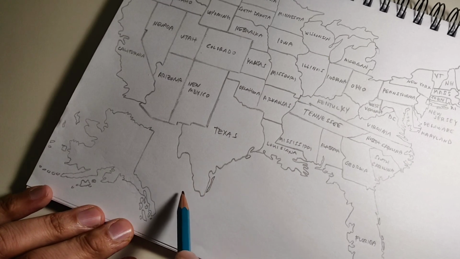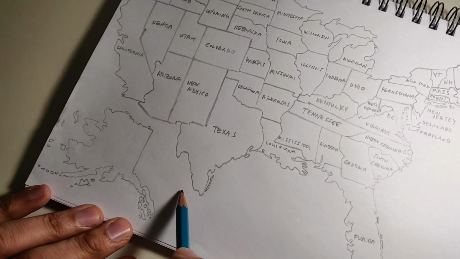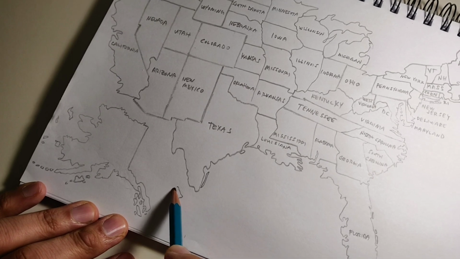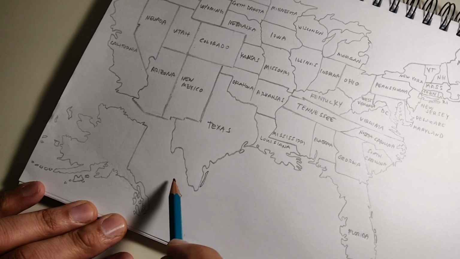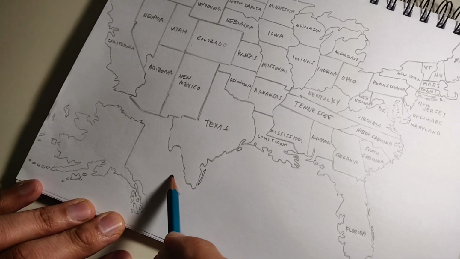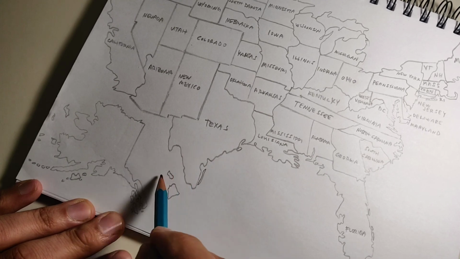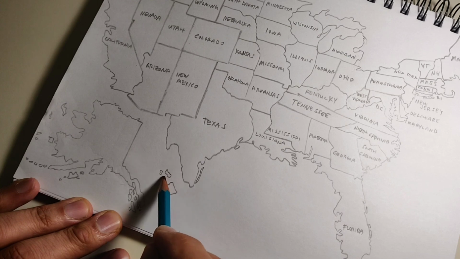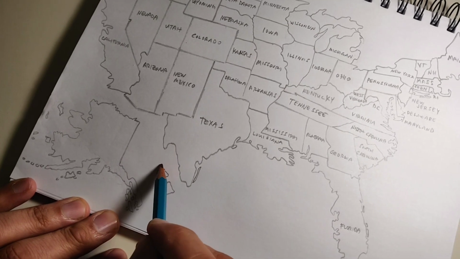we'll add Hawaii. So we'll start right here at the bottom, kind of close to the bottom of Texas. To just put that on the map here, I mean, just to show it. It's not really exactly here, but just so we can show that Hawaii is a part of the U.S. We're just listing it here on the map.